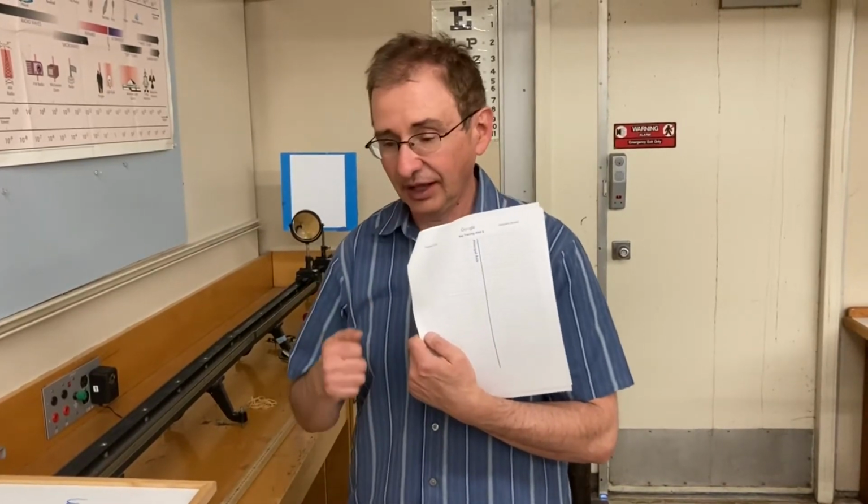Just remember that all ray tracings have to be hand drawn and to scale, and make sure that you write the scale that you used on the drawing. And if you have any questions about drawing the ray tracing, please don't hesitate to ask me.